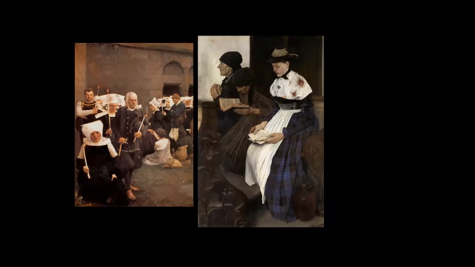This is a French academic artist on the left called Daniel Bouveret, and on the right a painting that Isidor Kaufmann would certainly have been very, very familiar with. This is by the German artist Wilhelm Leibl, and it shows Bavarian women at prayer in a church.